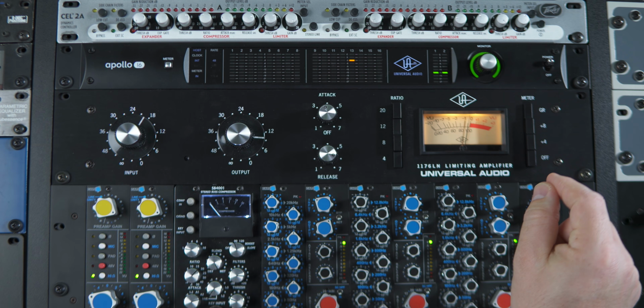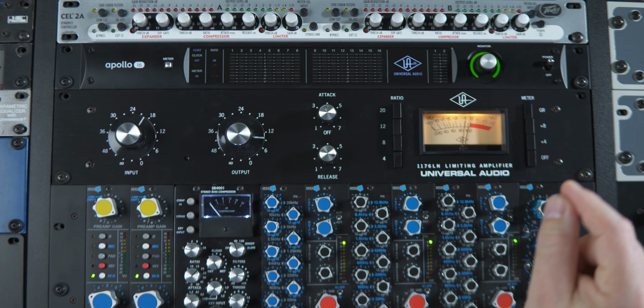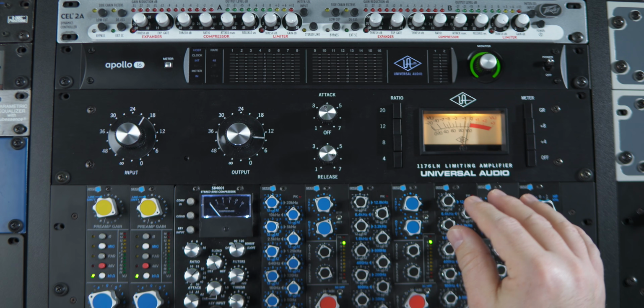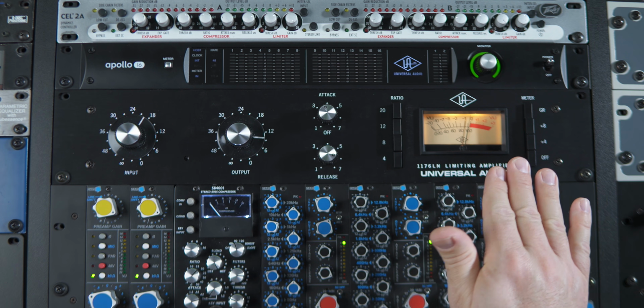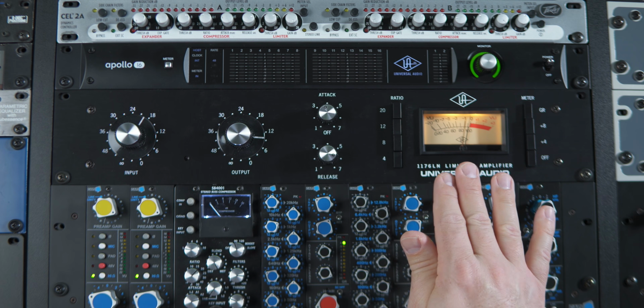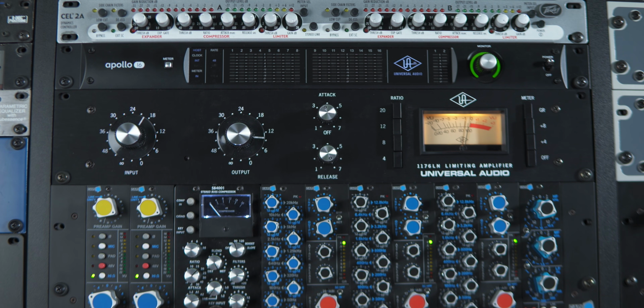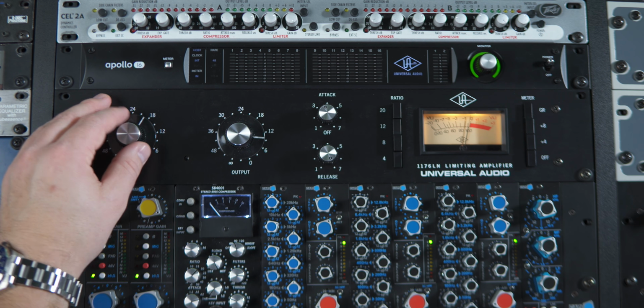Actually, this is set pretty good. So one of the tricks that I do in making sure that I'm not compressing too much is I pick the very quietest part of the vocal, and then we make sure no compression is happening. Whatever settings we like, there can be no compression happening on the very quietest part of the vocal. So here's how I would dial this in.